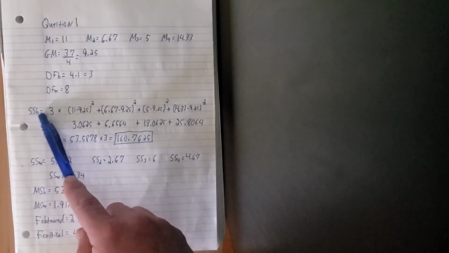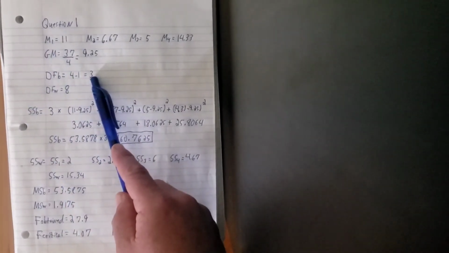Okay, now you have everything you need to solve for MS between and MS within. MS between, if you look at your formula sheet, is simply sum of squares between divided by degrees of freedom between.